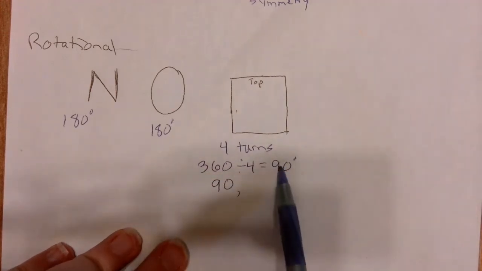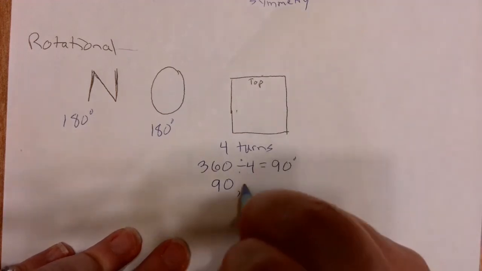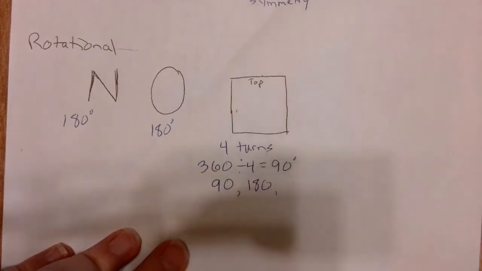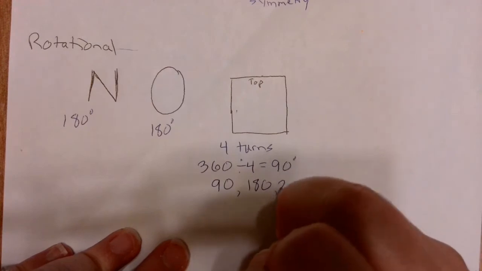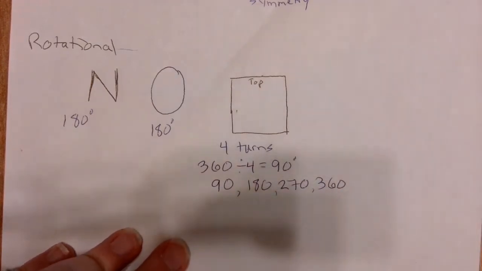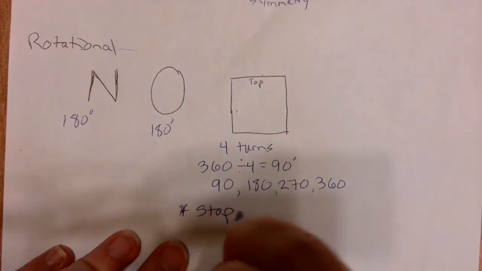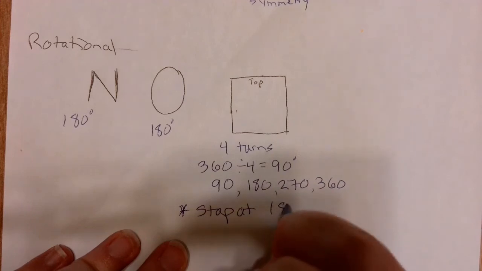The second turn was 90 more. So what is 90 more than 90? 90 plus 90 is 180. What's 90 more? 270. And then 360.